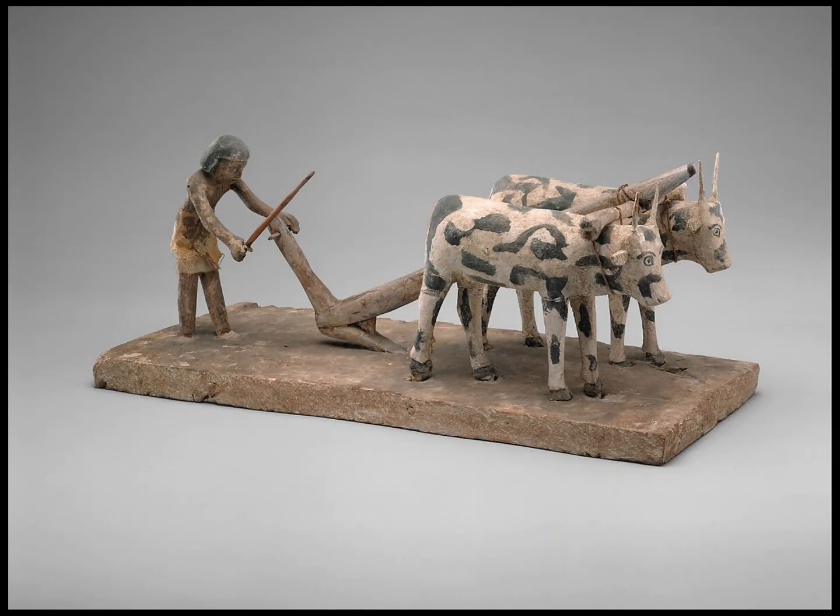And then in the tombs, in a lot of tombs, almost all the tombs, there are little sculptures. And in this one, of course, the man is plowing the field with oxen.